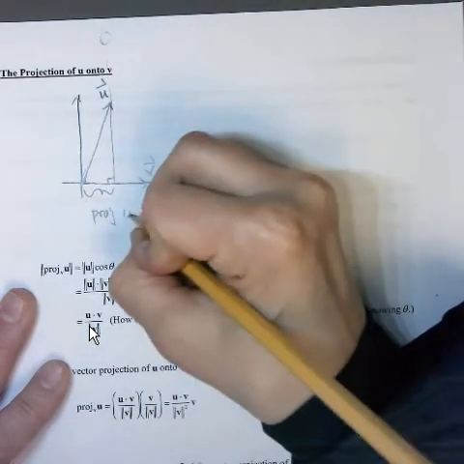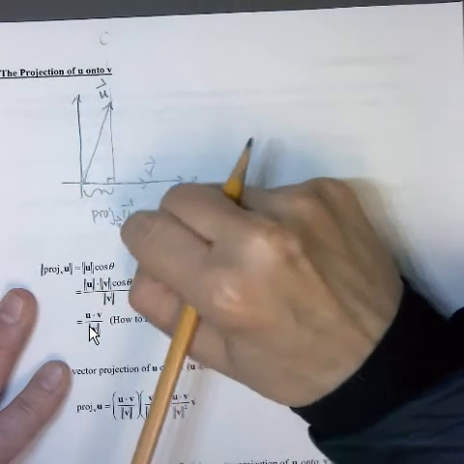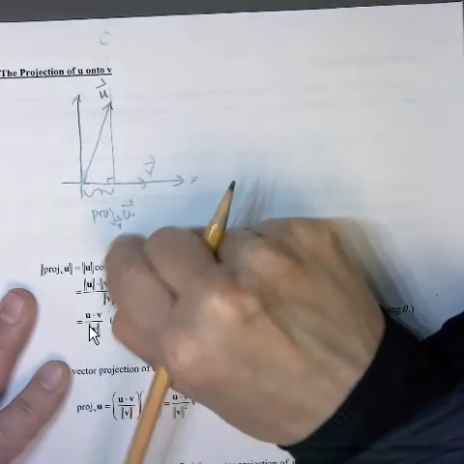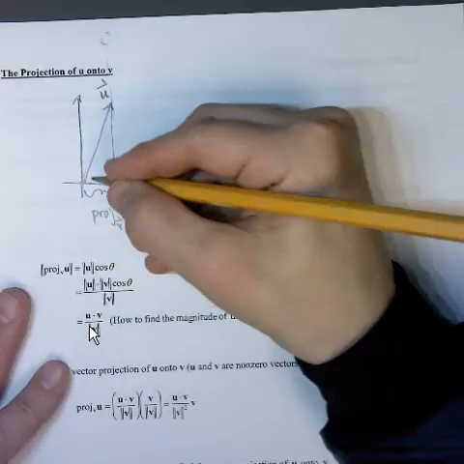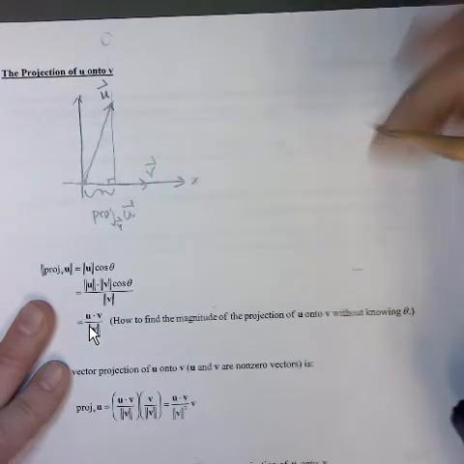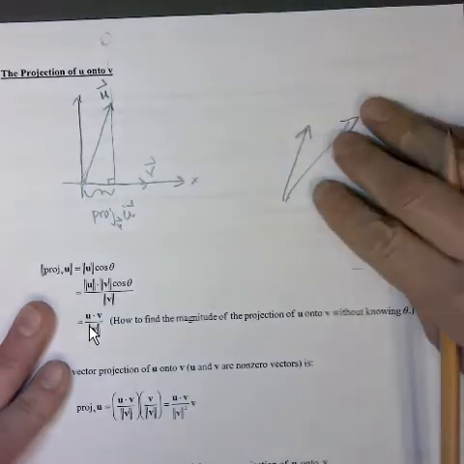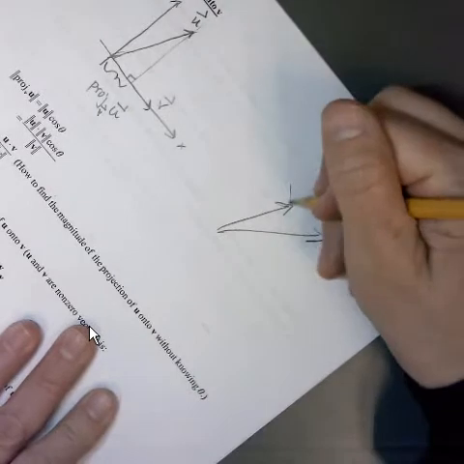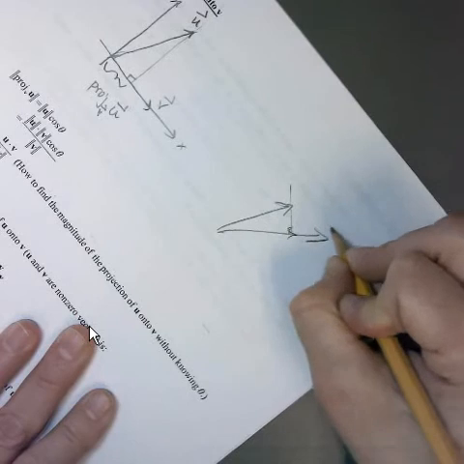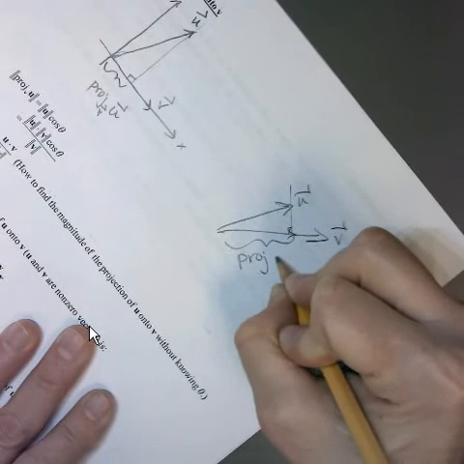So the onto part is down here. It's easy to mix up which one is which. The projection of u onto v. Okay. So if this is v and this is u, just imagine if I turn my page this way, this is a right angle. This would be the projection of u onto v.